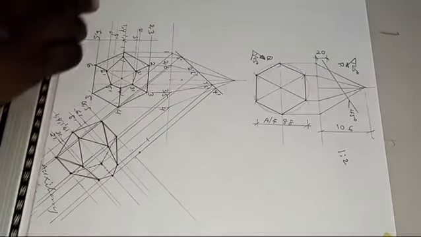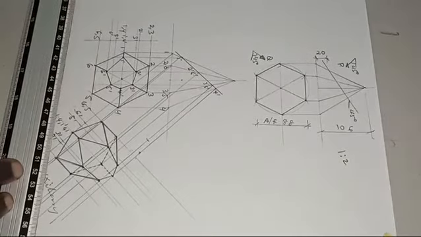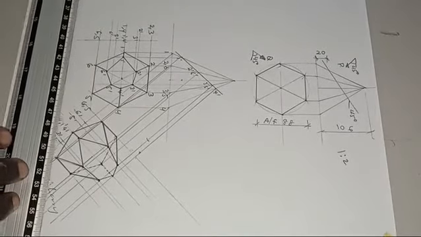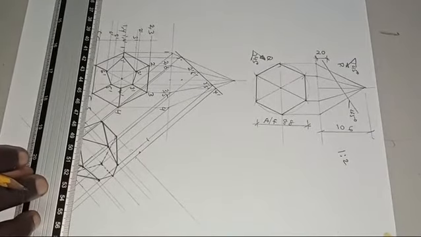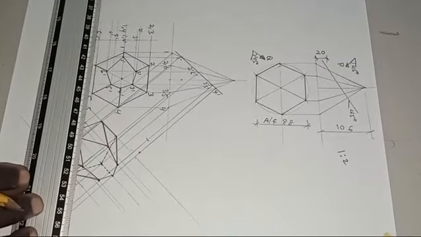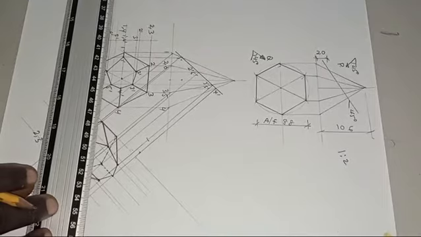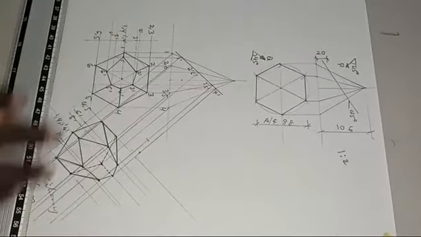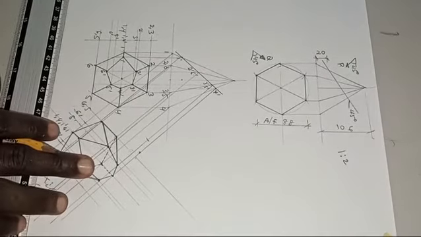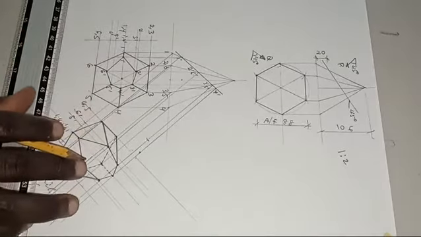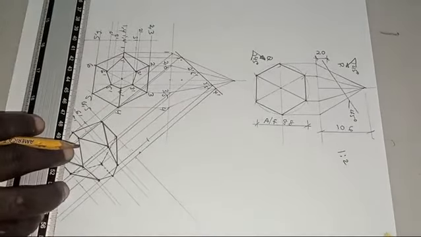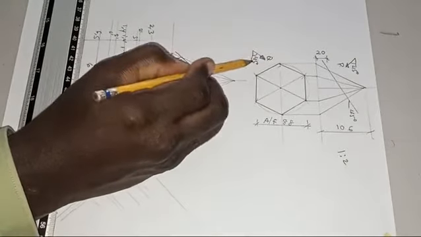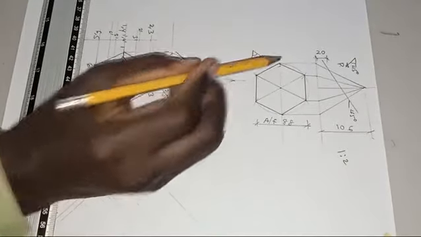We'll continue the second part of the auxiliary elevation and auxiliary plan that we started in the last class. Now we have been able to complete the auxiliary plan at an angle of 45 degrees. Now the auxiliary elevation too, we need to complete it according to the question. It's also at 45 degrees in the direction of arrow Q.